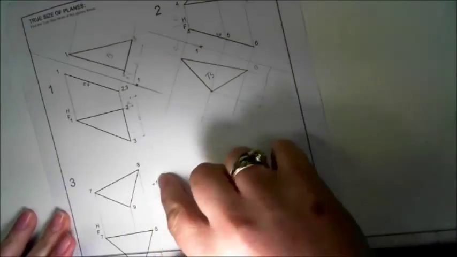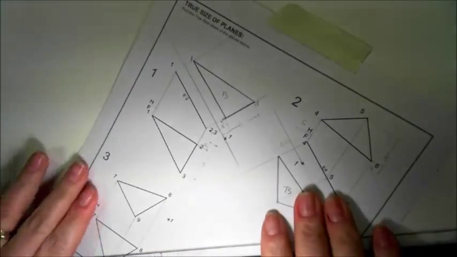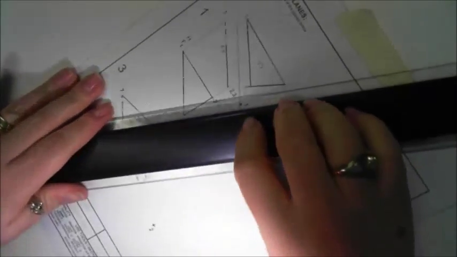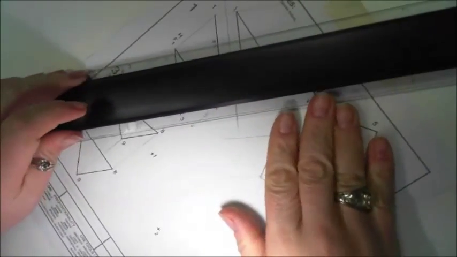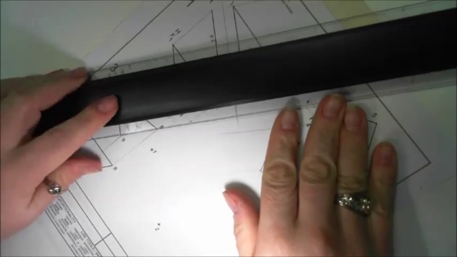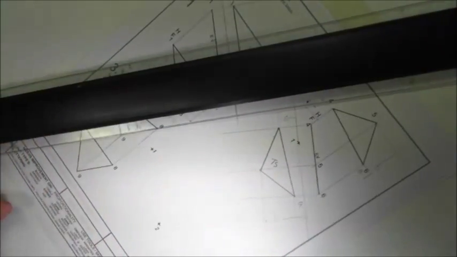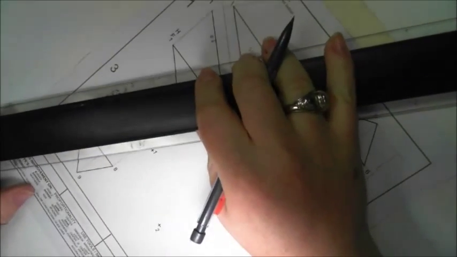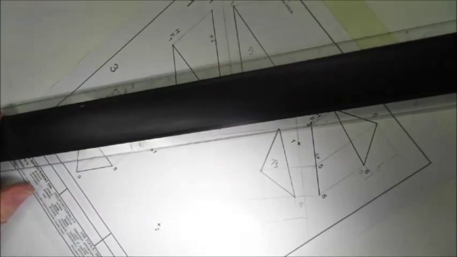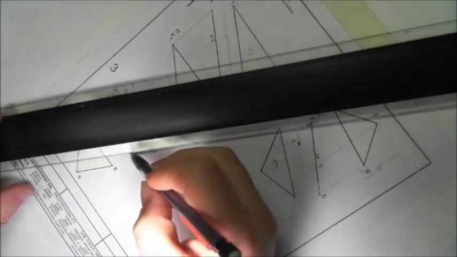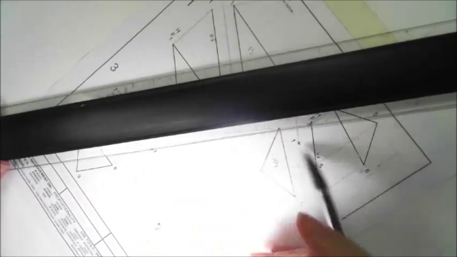So we're going to need to draw a line parallel through that 8, 9. All I'm doing is lining it up with a straight edge, taping it down so it doesn't move, bringing this down, and drawing my parallel line through 8, 9. So I'm getting that parallel line that runs through 8, 9. And then after I get that parallel line through 8, 9, I'm going to need to draw a perpendicular.